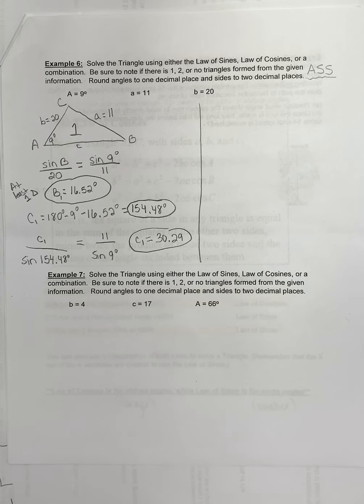We're going to do 180 minus B1. Well, we get a positive number. We get 163.48 degrees.